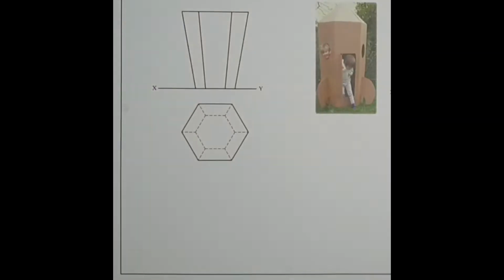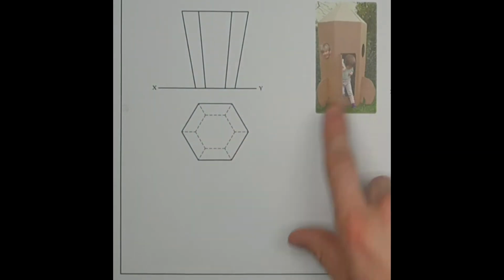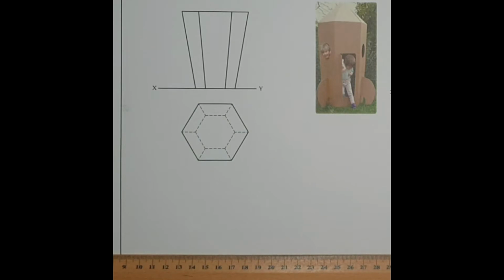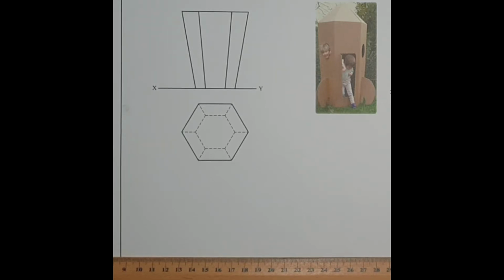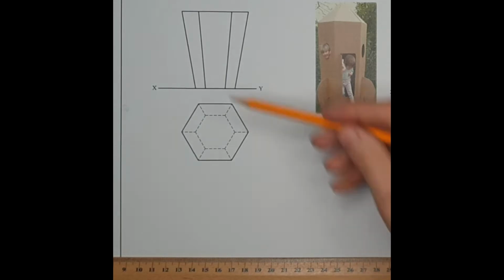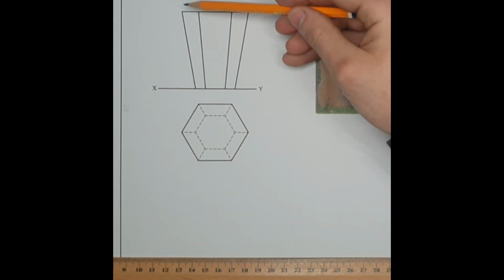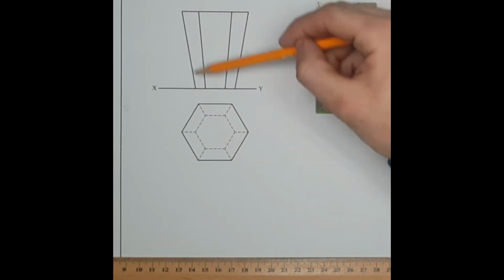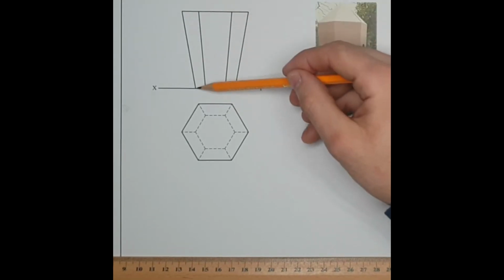So now in this question, the practical example given here is the plan and elevation of a toy rocket. It's based on a hexagonal pyramid which has been cut as shown. When we look at our elevation, it's clear to see that the pyramid is inverted, and it's also truncated, so it's cut there at the ground.